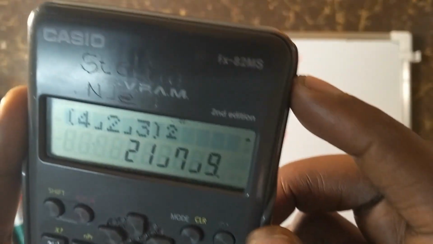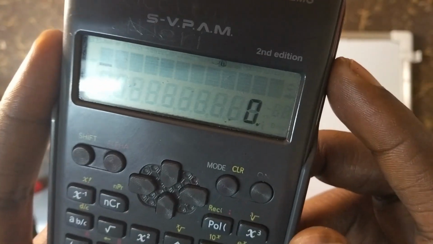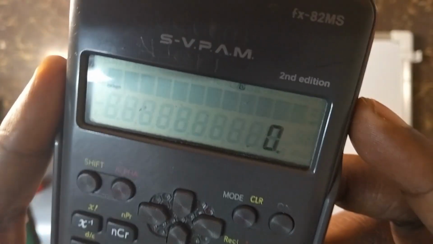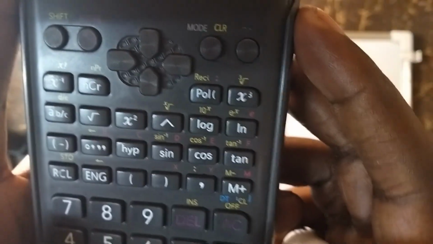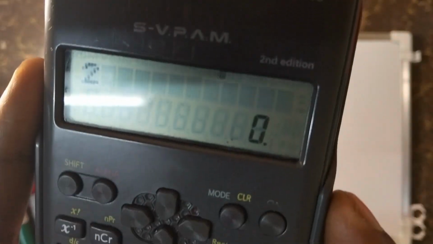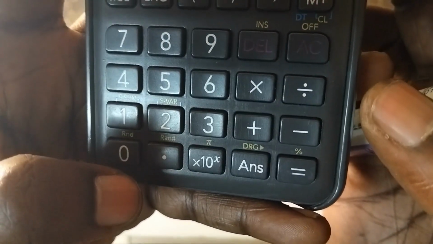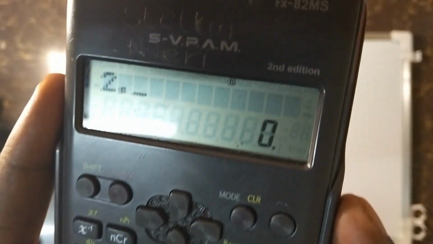Okay, the last one. To find the square of a decimal in a calculator, just press it. So we have 2.7 squared. We press 2, and then the point, which is the decimal point, and then we have 7.